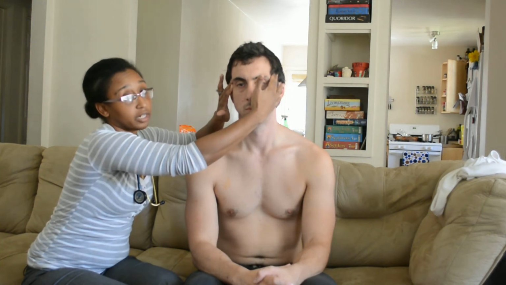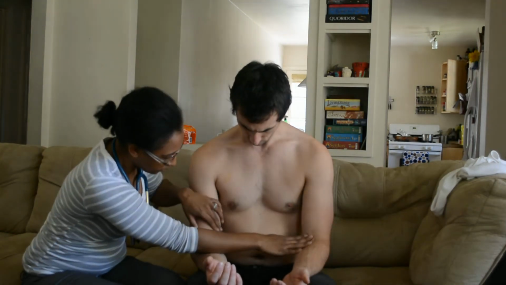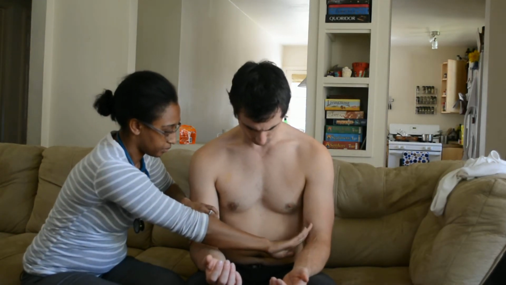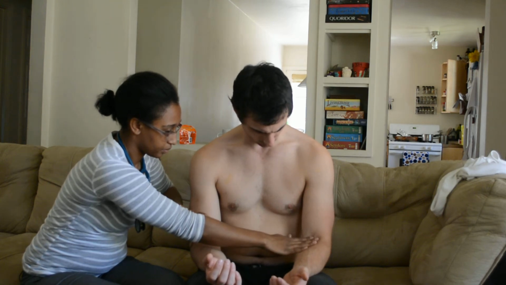And I'm feeling for the rate, rhythm, and symmetry from side to side. So temporal and then brachial. And once again, rate, rhythm, and symmetry are all normal. And then the radial artery. And the same thing, rate, rhythm, symmetry.